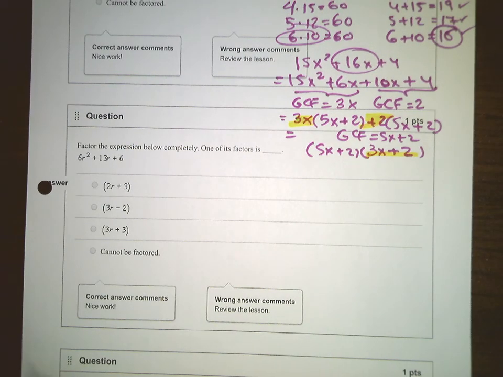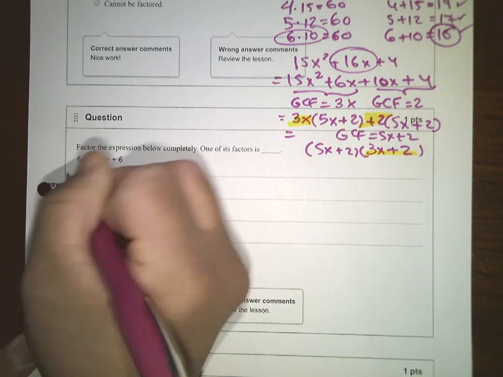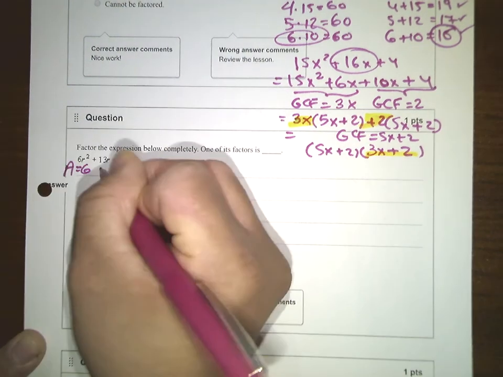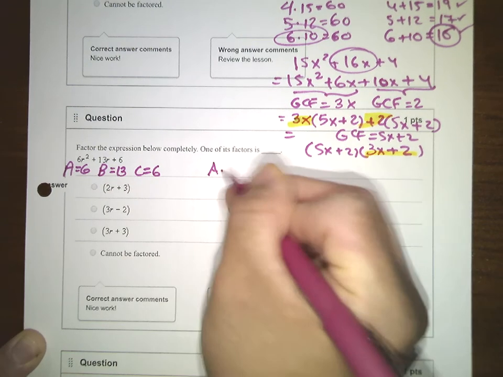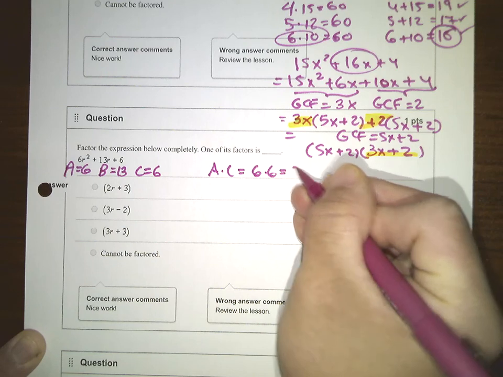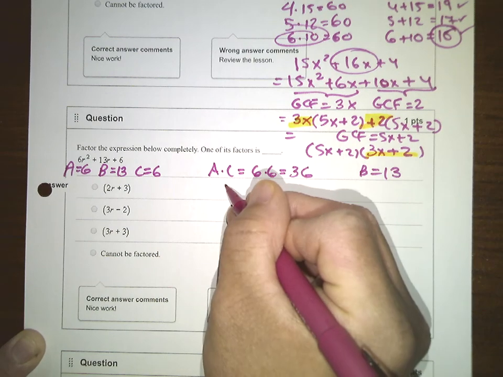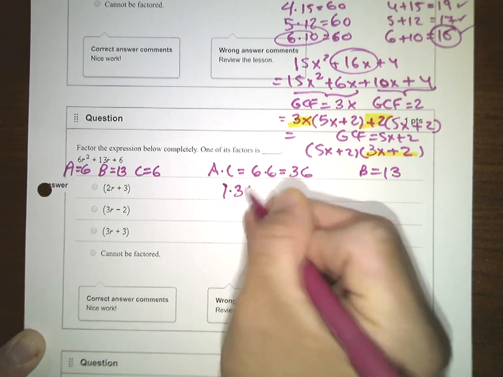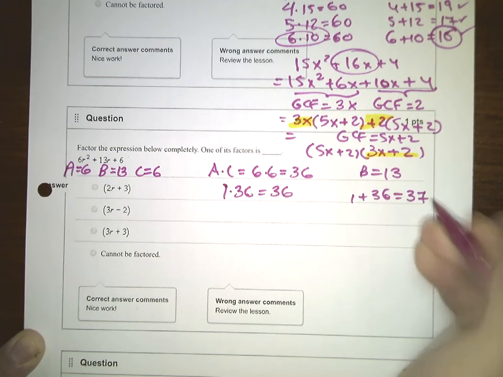So we have 6r squared plus 13r plus 6. So A is 6, B is 13, C is 6. So A times C is 6 times 6. That will be 36, and B is 13. So I have 1 times 36 is 36, so 1 plus 36 is 37.